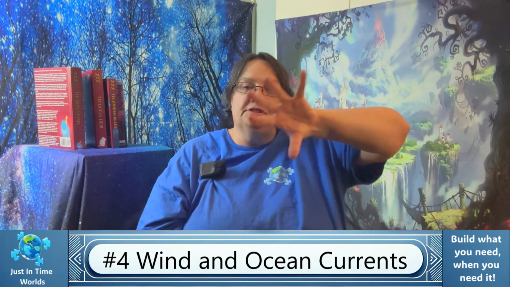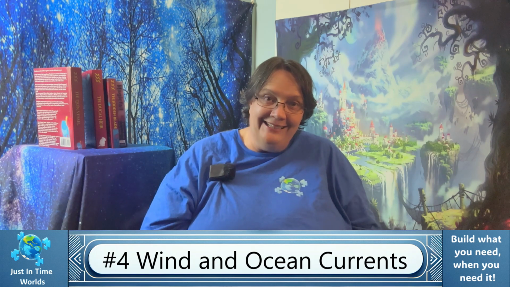Also, winds pick up moisture from the oceans, primarily warm oceans, and carry it across the continents, delivering rainfall to some areas while leaving others dry and arid. This interaction between wind and water helps shape where deserts, forests, and fertile plains will be in your world. And we will talk more about that phenomenon in a little bit, but first, don't forget about tides.